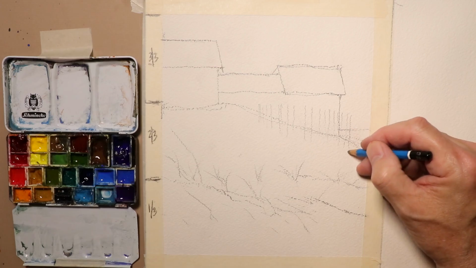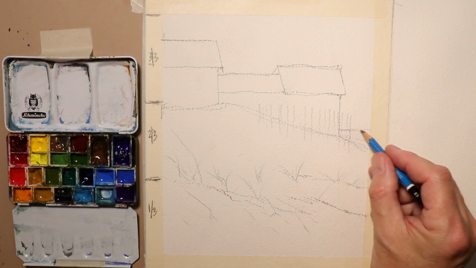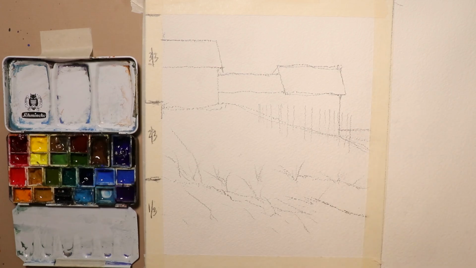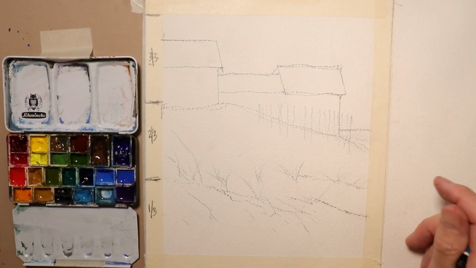And I think we're going to stop there with our fence so that we're able to see the ocean over here. I'm going to leave the fence there. So I'm going to stop the fence there.